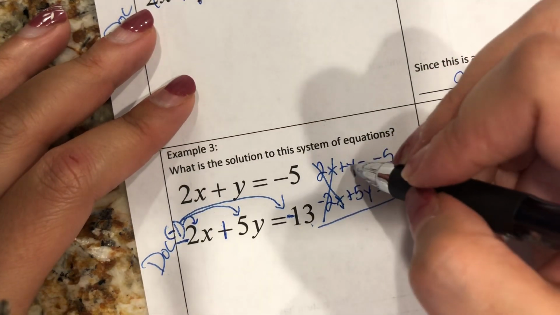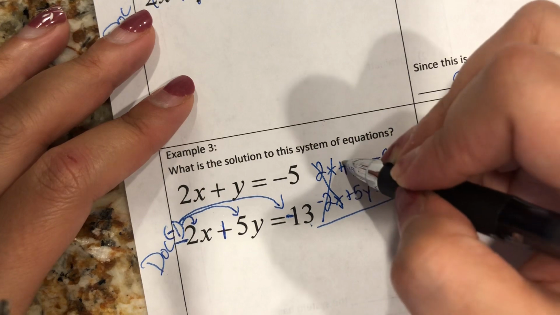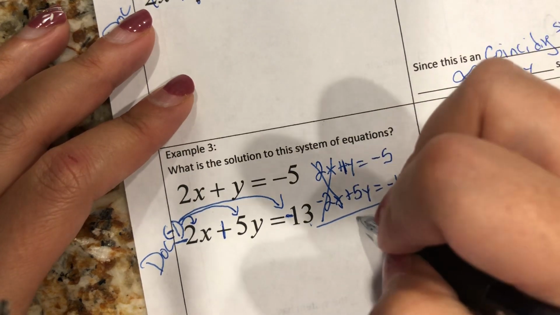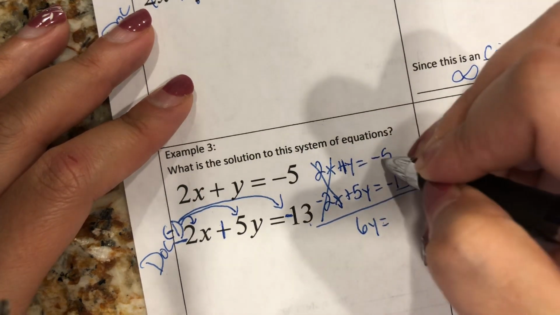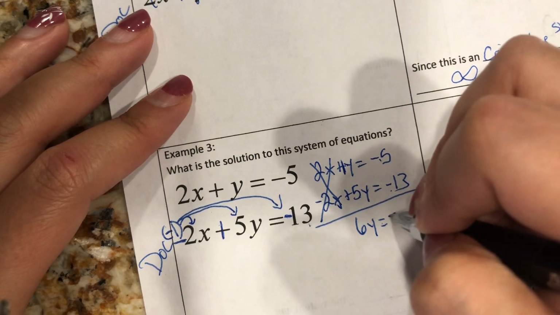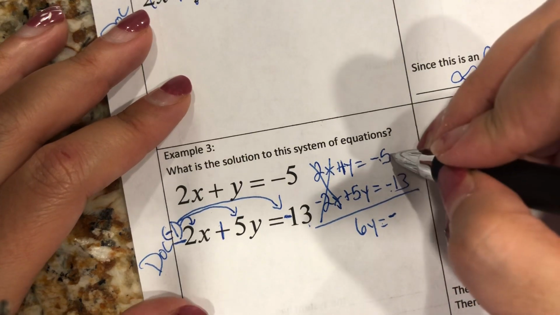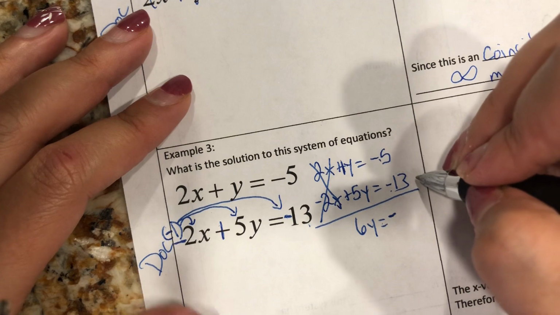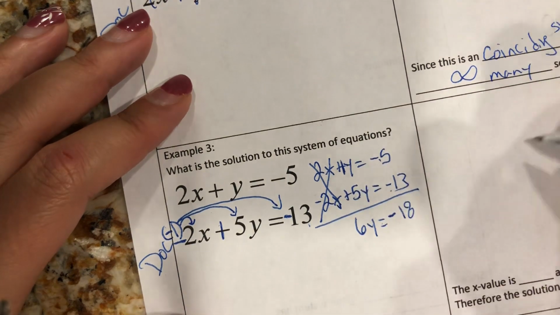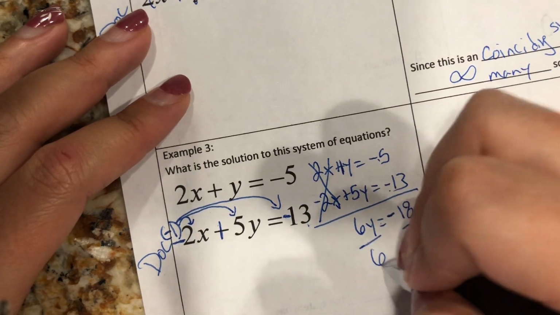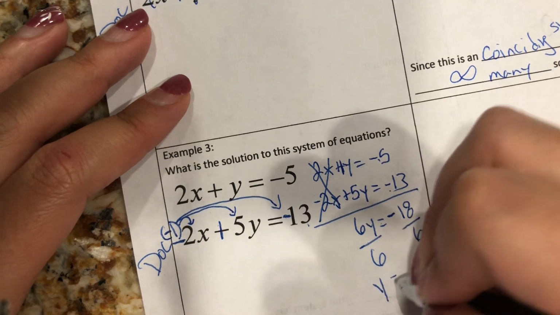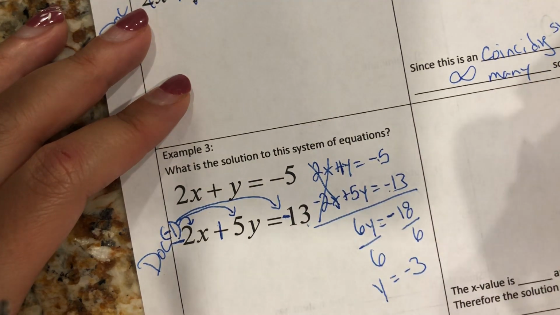I don't need them anymore. 1y plus 5y gives me 6y equals a negative and a negative, again staying negative because I'm adding them. So I owe you $5, I owe you 13, so now I owe you 18. Divide both by 6, and I get y equals -3.